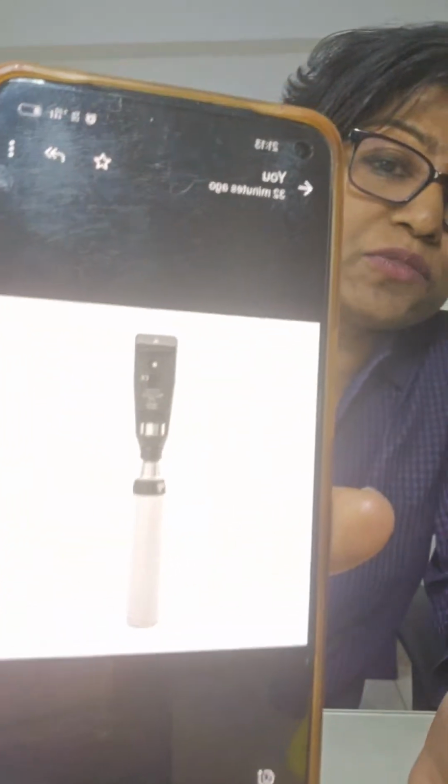And retinoscope, of course, yes, the most objective way to find out astigmatism, and the axis of astigmatism. Yes. So clear on this, all of the following are used in the diagnosis of astigmatism except Bagolini's striated glasses. Now next question, during accommodation, all of the following changes occur except.